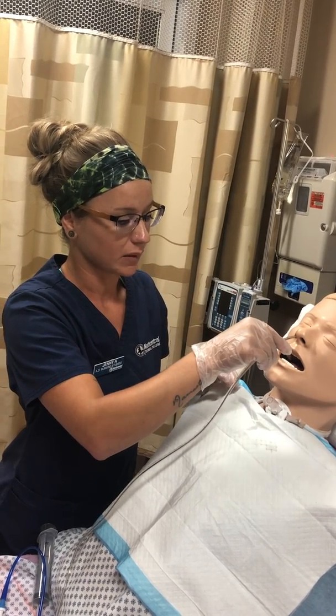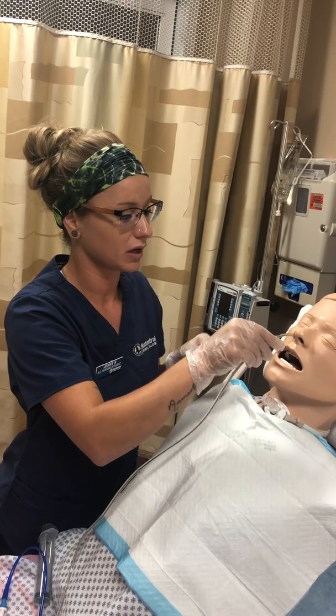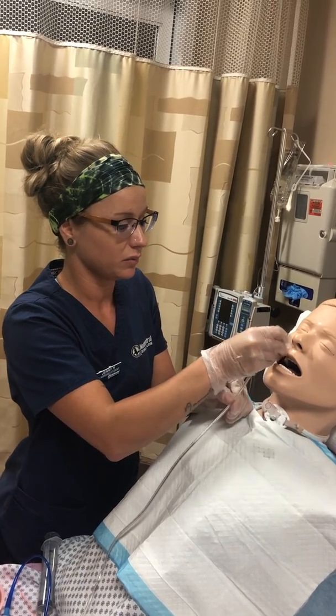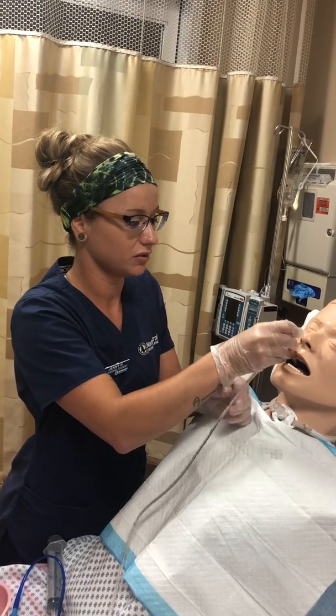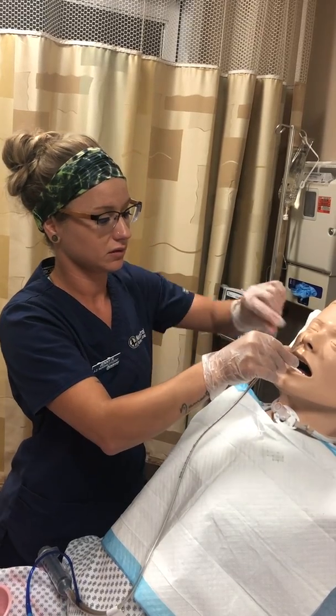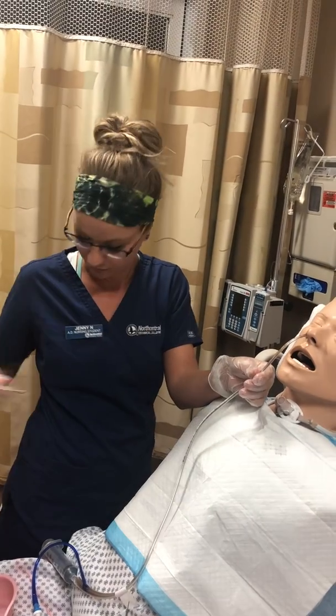And at this point, I'm going to have her drink her water or assist in swallowing. And as she's swallowing, I'm going to gently insert 5 to 10 centimeters with each swallow. Keep swallowing, Jennifer. Keep swallowing. You're doing great. Okay, I reached my 50 mark. So I'm going to grab my piece of tape.